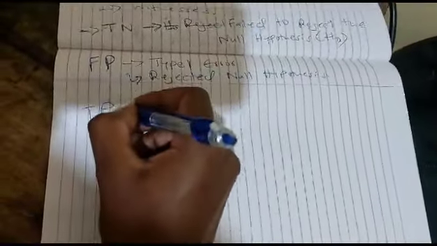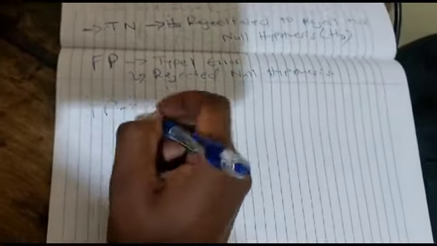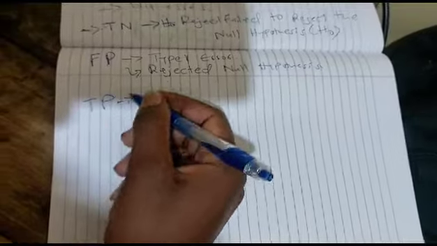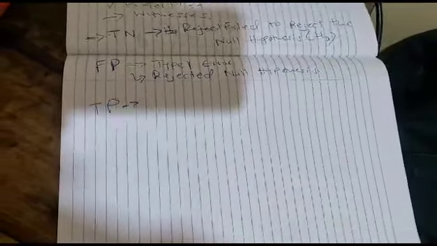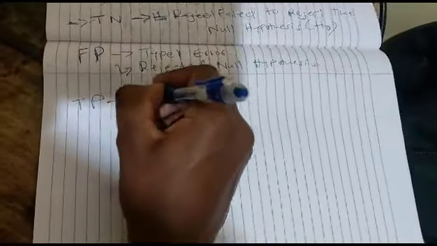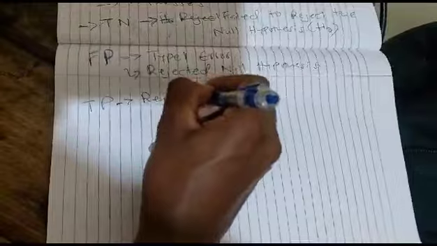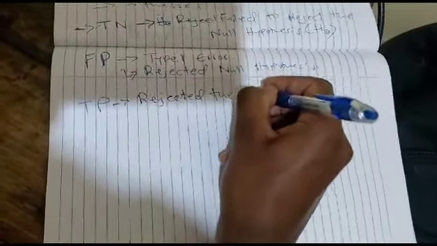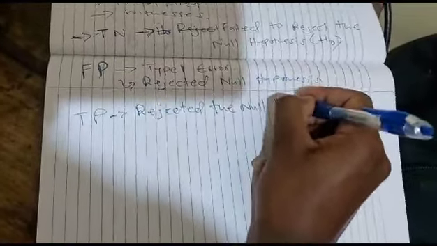Being a true positive, it means this is an alternative hypothesis. Being the opposite of the null hypothesis, it means we have rejected the null hypothesis.